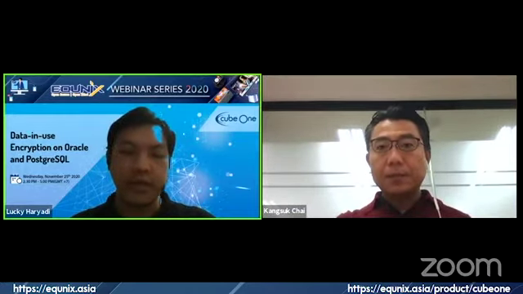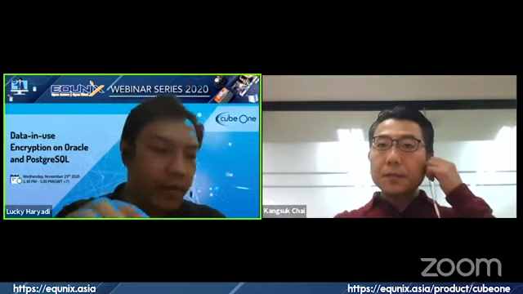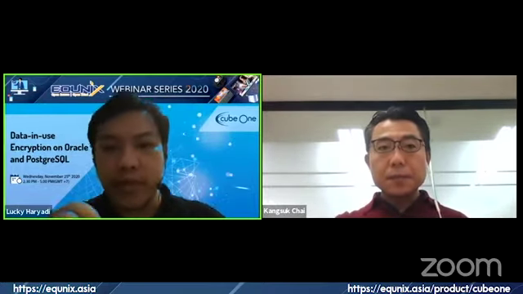So as you mentioned before, there is a slight performance impact for the encryption, but when we implement Cube One, the performance impact is not really significant.